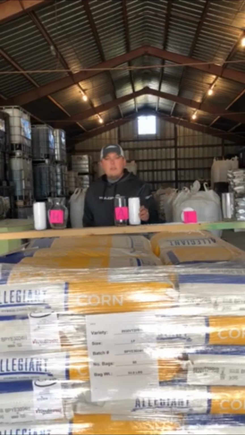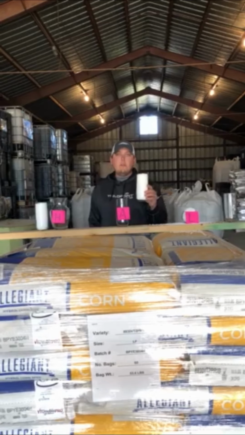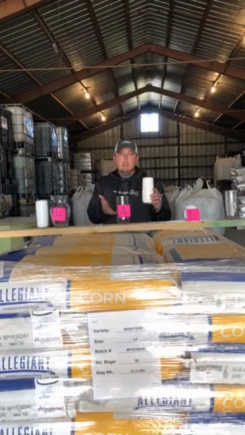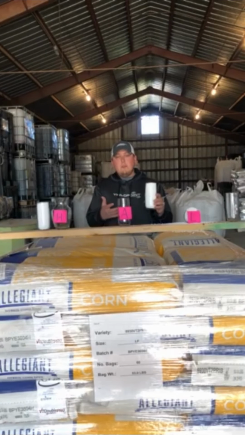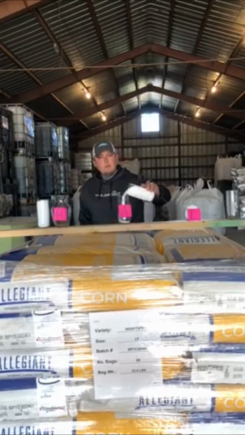Now I want to show that if I take my flat rate of 250 pounds an acre across my average yield zones, which I'm typically used to on my farm, that's typically going to work out really well for me.